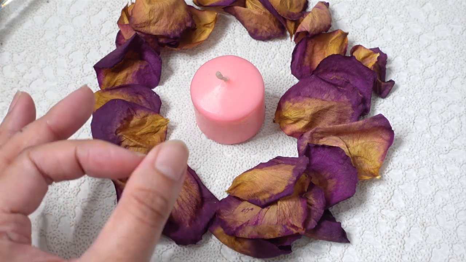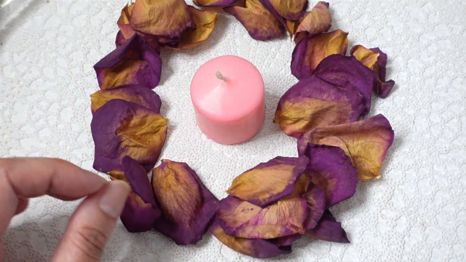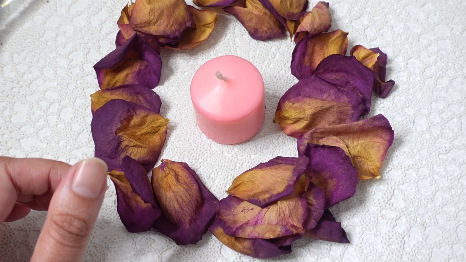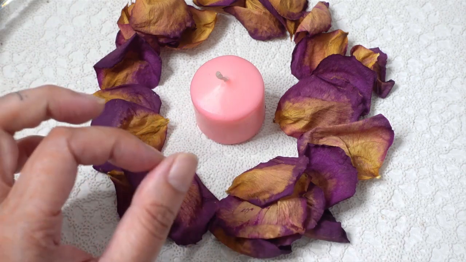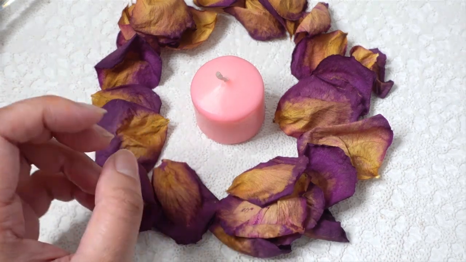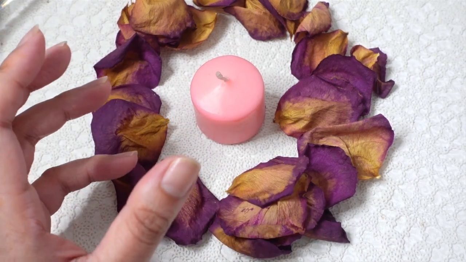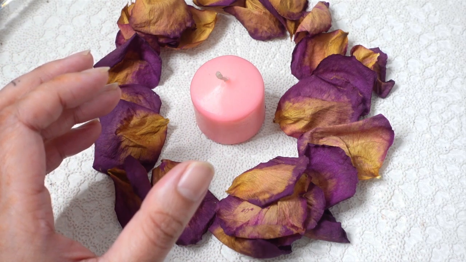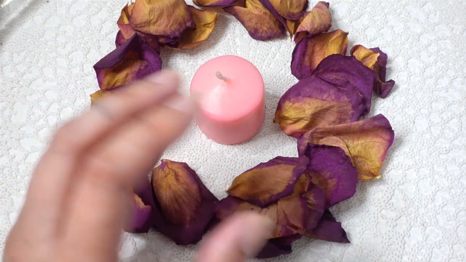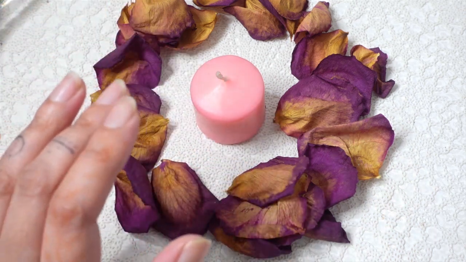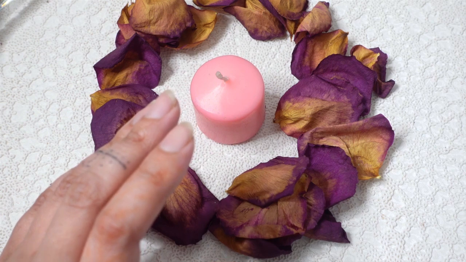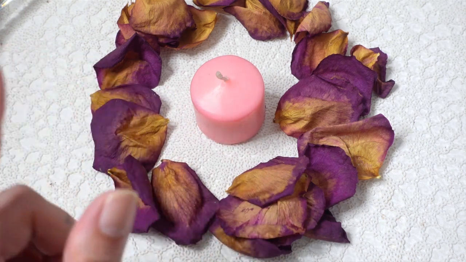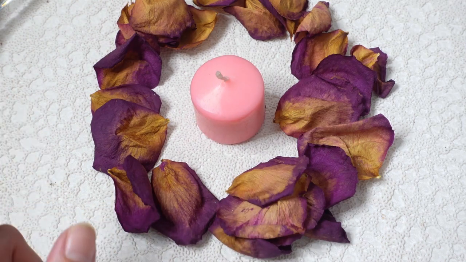What does this do? It engulfs it in unconditional love energy. Red rose petals have a very, very high vibration. And this is very powerful to do in a love spell, in any kind of love energy, love rituals, love work. I know I'm going to get questions in the comments: can I use dried rose petals or fresh rose petals? You can use dried or fresh as long as they are red.